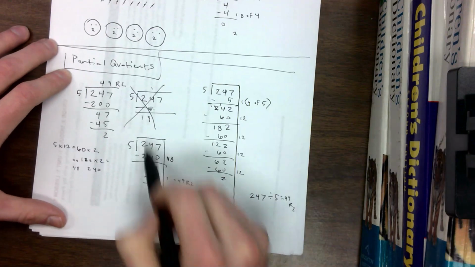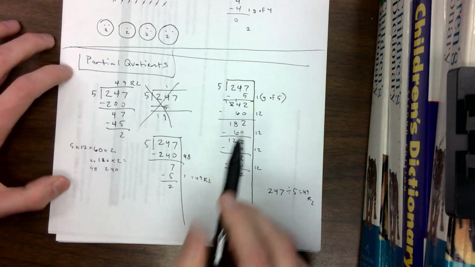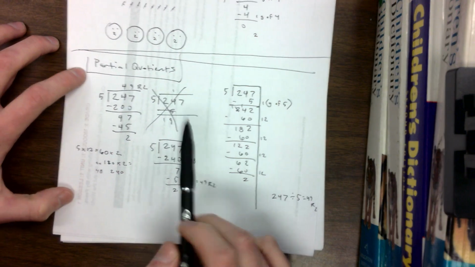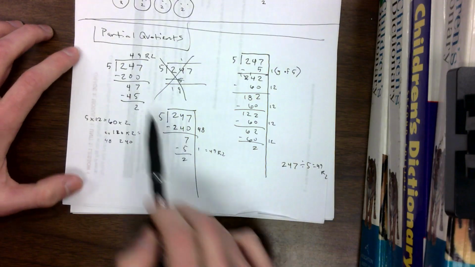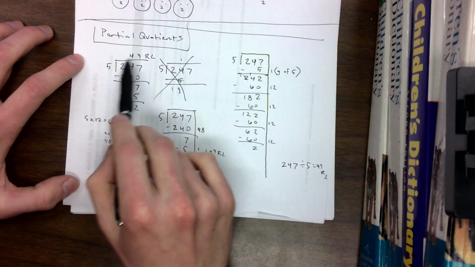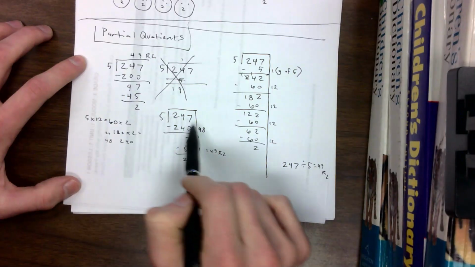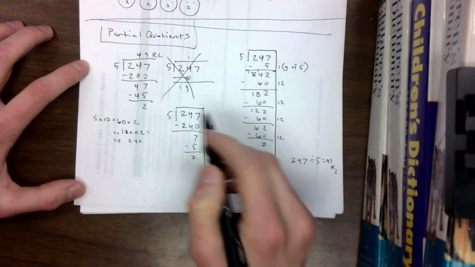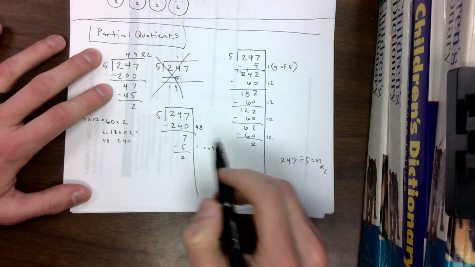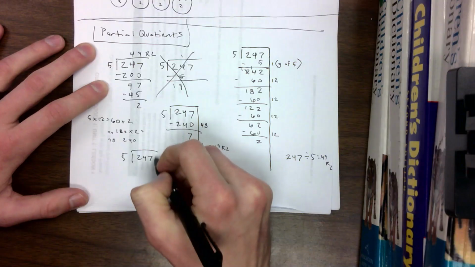The beauty of the partial quotients method is that there is not just one correct answer. This is the same thing we did over here, basically. We took away 40. Well, actually, no, it's not. We could say 5 times 40 is 200. So let me actually do it exactly like that. So 247. That's what I was trying to do, but got off.